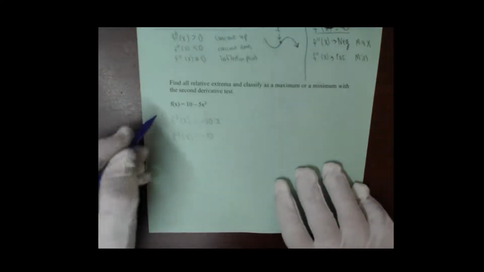And let's go ahead and find the second derivative, which would be negative 10, because the x just becomes a 1 and we get just negative 10. Well, that's very nice. Now let's find the relative max or min.